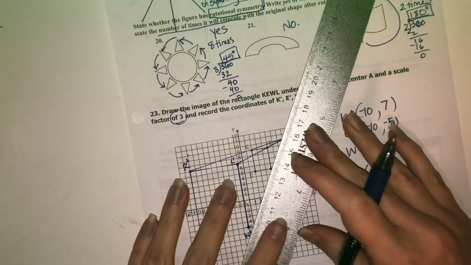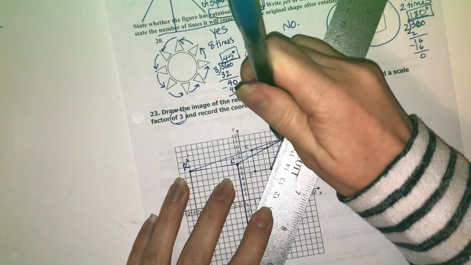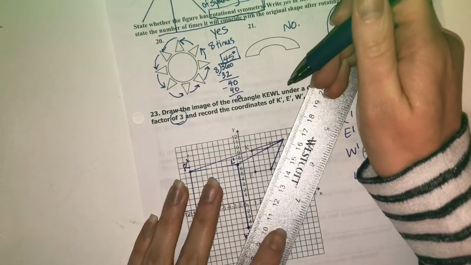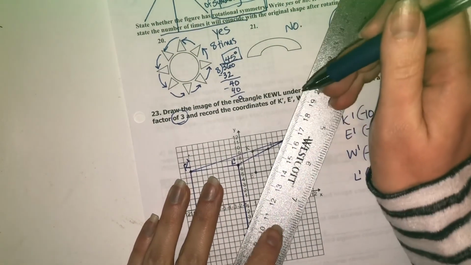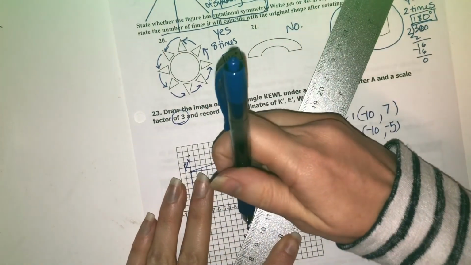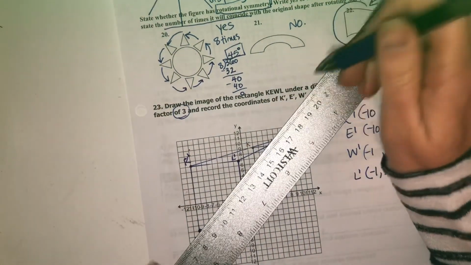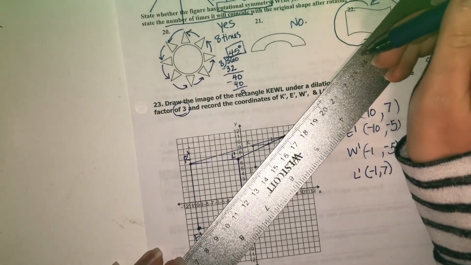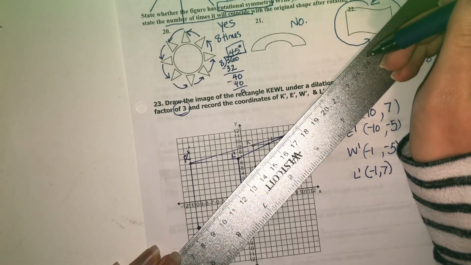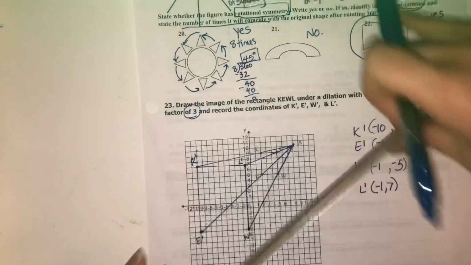So you can also do this just by taking the original and measuring how far apart it is from that center of dilation, and then drawing the line out further for a distance of 3 times as long. So that's another way to do this, especially if you're not working on the coordinate plane. It helps if you've got good, strong ruler markings to do that as well.